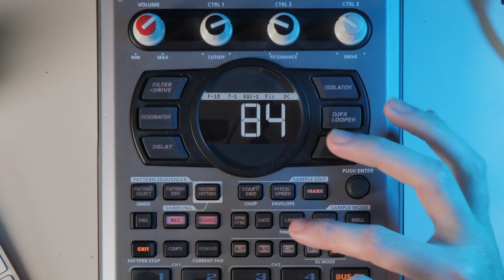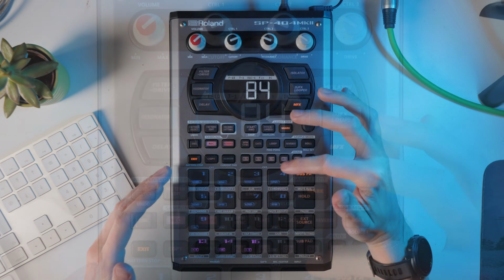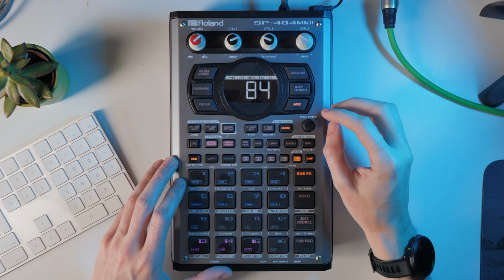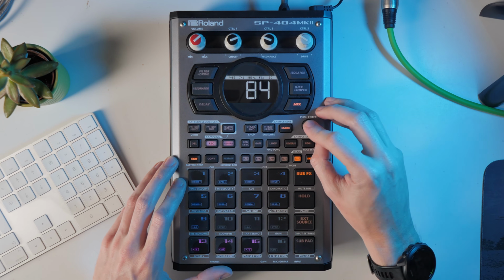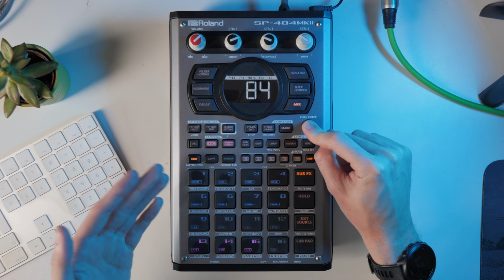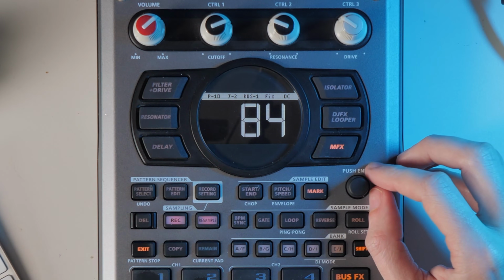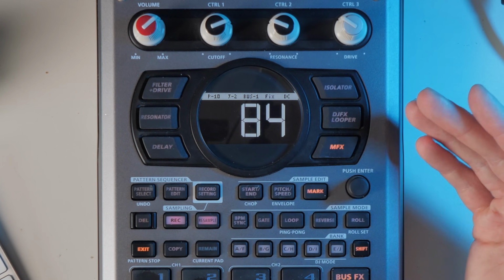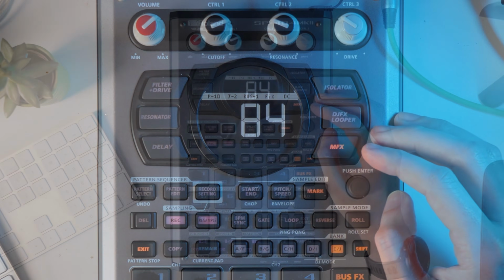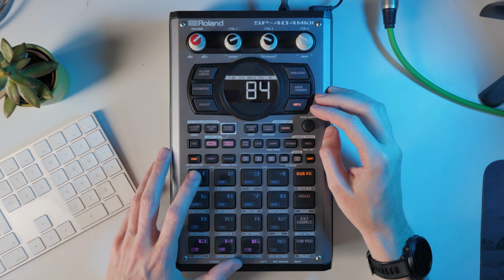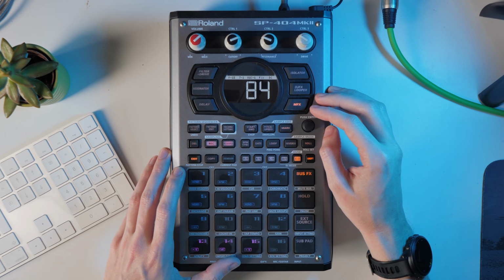But what if I want to change to a different pad but I don't want to trigger it? Well, all you have to do is press and hold the value wheel and then select the pad that you want. So for example, if we go to J2, you can see there now J2 is selected on the screen, but no sound actually came out of the device. If I went ahead and just went back to J1 again, it's going to sound again.